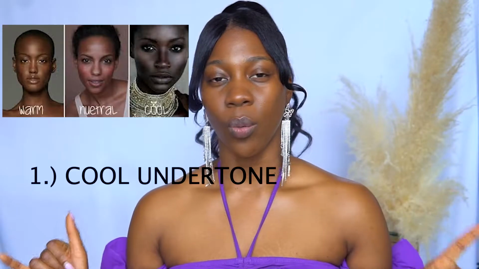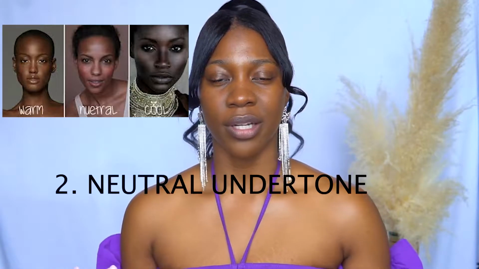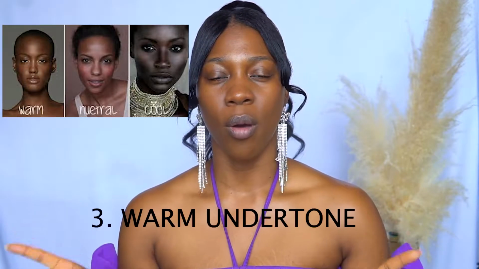What is an undertone? An undertone is the underlying color your skin has. Everyone has a different undertone. There are three types of undertone. One, cool undertone. Two, neutral undertone. And three, warm undertone. I'm going to explain each undertone shortly.